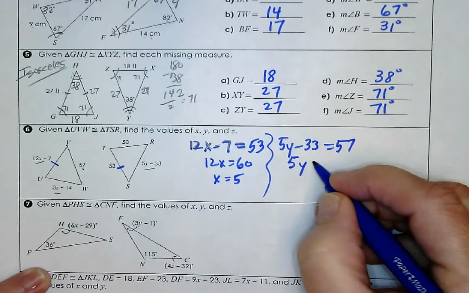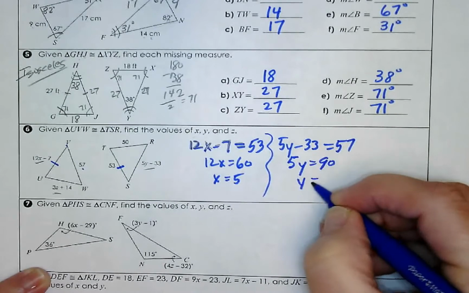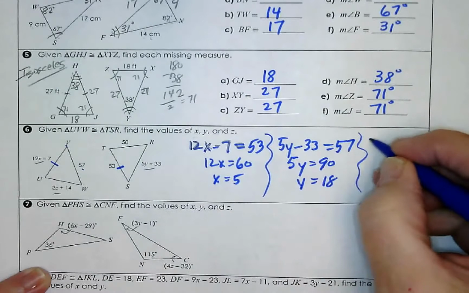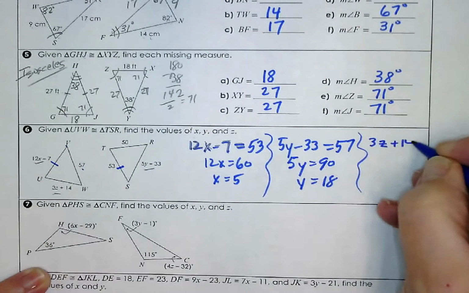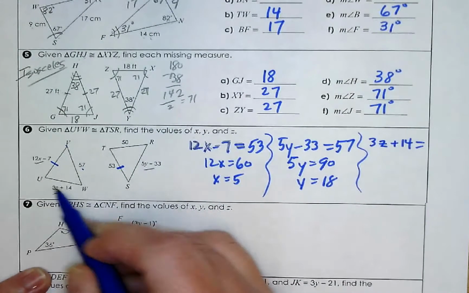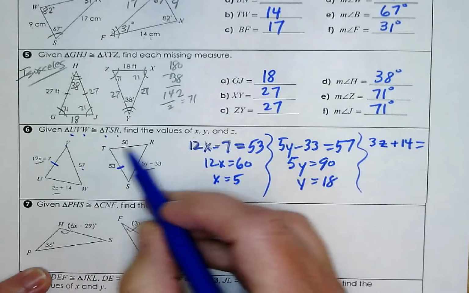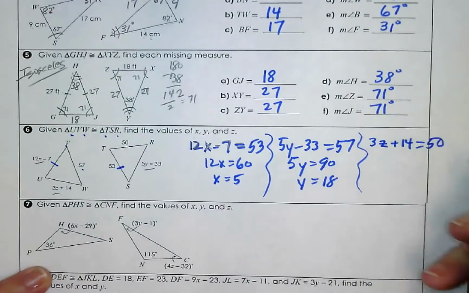So to match up that, my value of y is 18. The one with z in it is 3z plus 14. That's UW. UW matches up with TR. TR is 50. So you notice I say matching up.